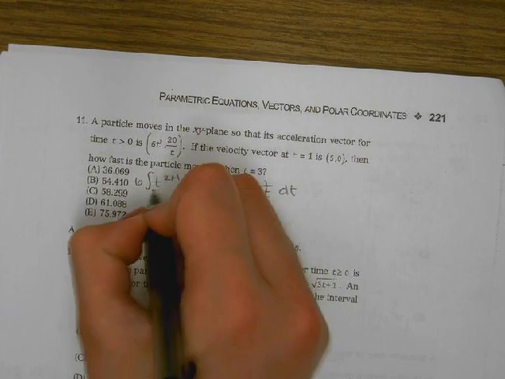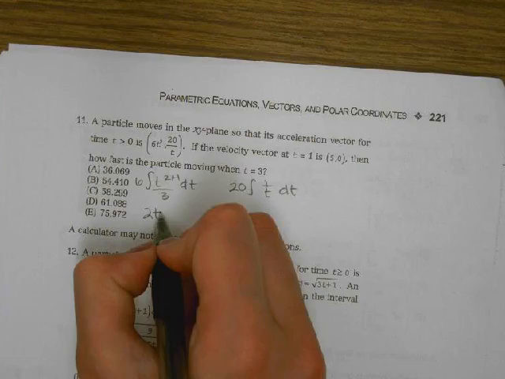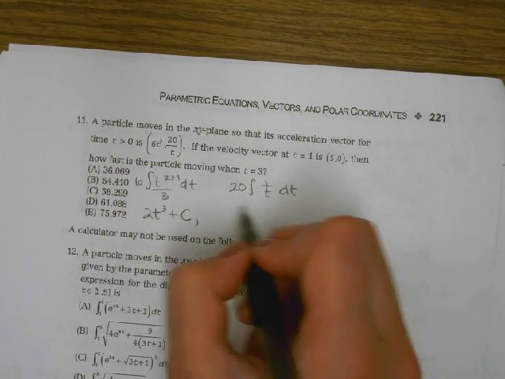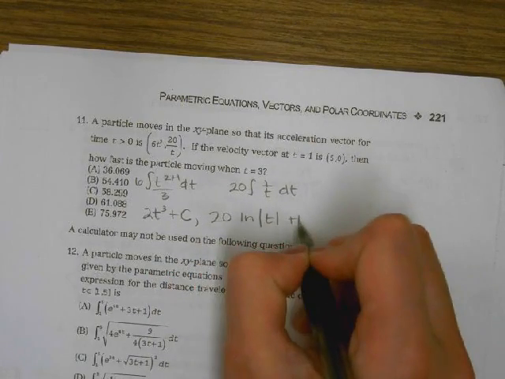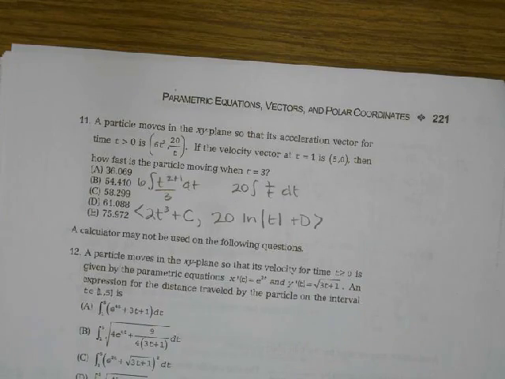So plus 1 divided by 3. 6 divided by 3 is 2, so this is 2t to the third plus c. This is 20 ln of t plus d. There's our velocity vector.